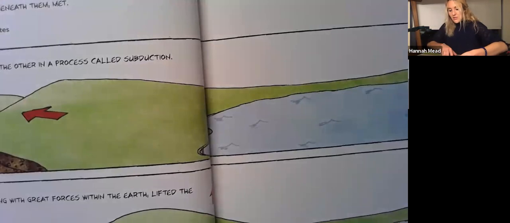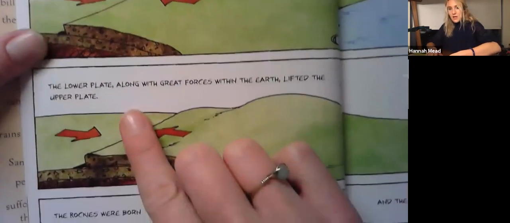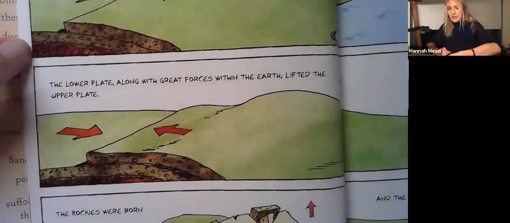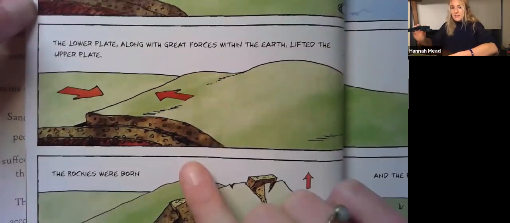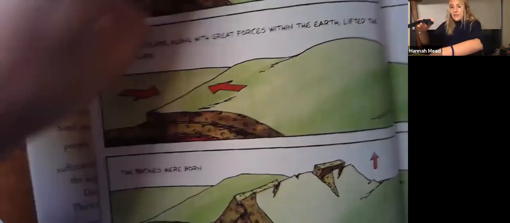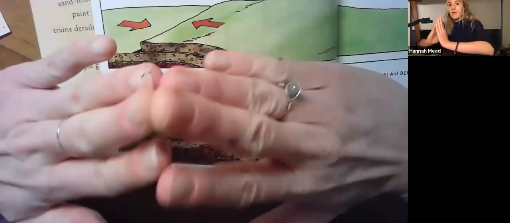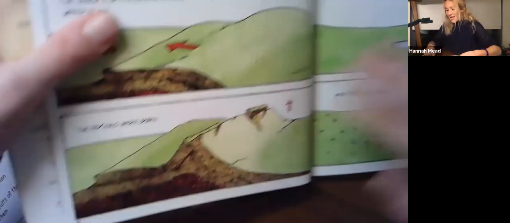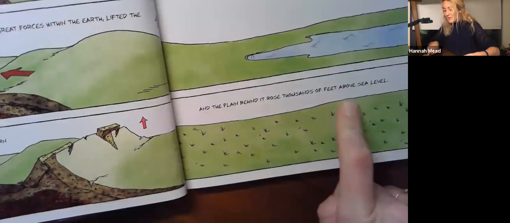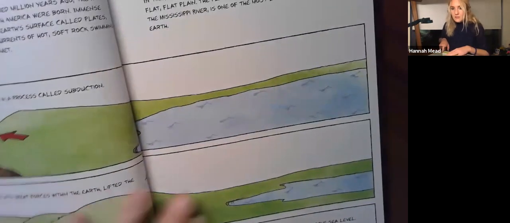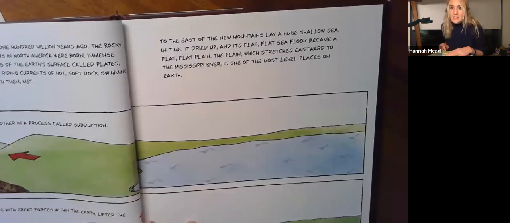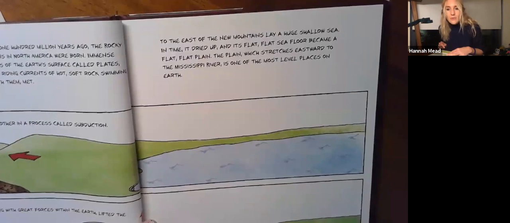Wow. The lower plate, along with the great forces within the earth, lifted the other plate. Look at that, lifting it up. Whoa. And then look at that, mountains. The Rockies were born. So just collision, mountains. Wow. And the plain behind it rose thousands of feet above sea level. To the east of the new mountains lay a huge shallow sea. In time, it dried up, and its flat sea floor became a flat plain.